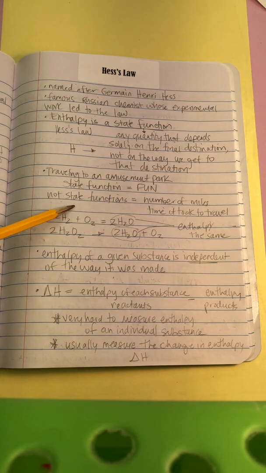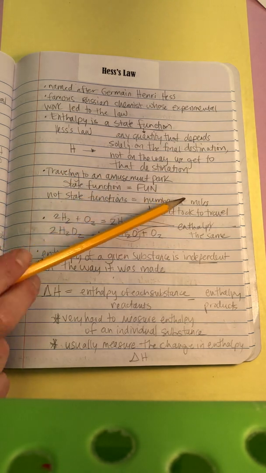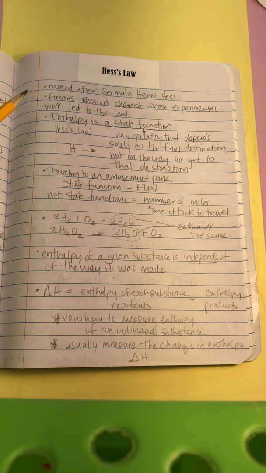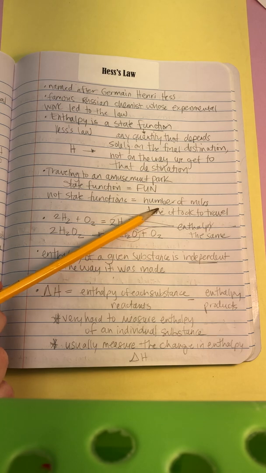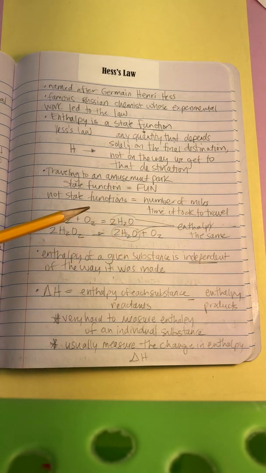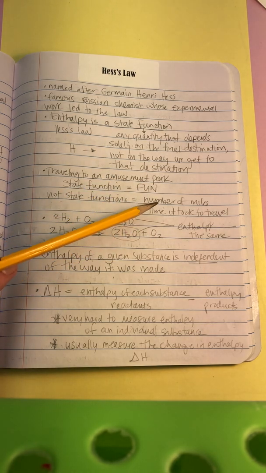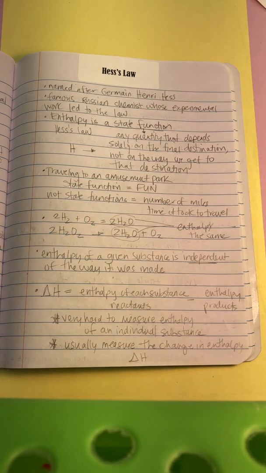What's not a state function would be the number of miles it took. Like this guy, he drove a lot longer. This one going on the back roads, the amount of time it took to travel, it took him a lot longer to get there because he went the back roads. So these are not state functions because those have to do with how you get there. A state function is any quantity that depends solely on the final destination, the fact that you got there.